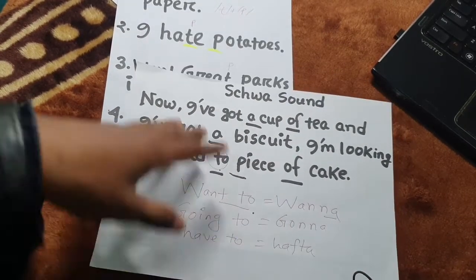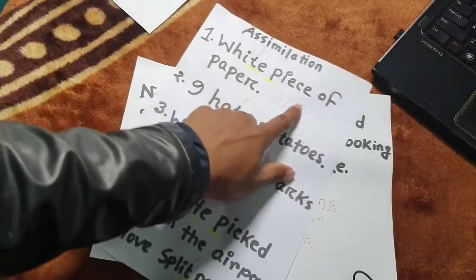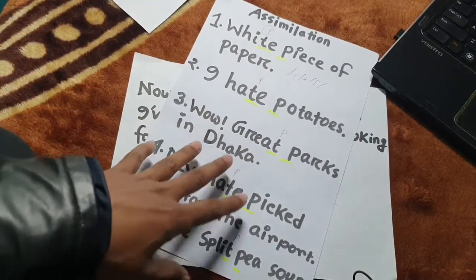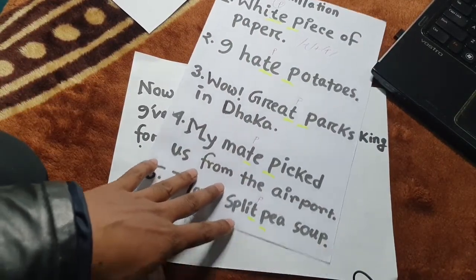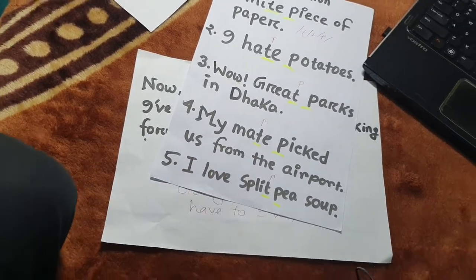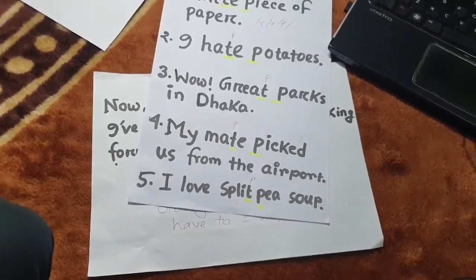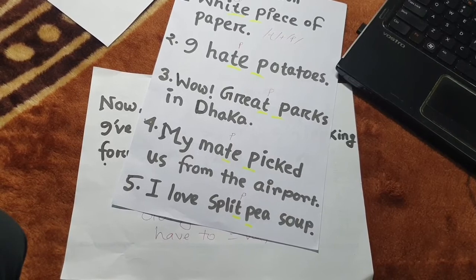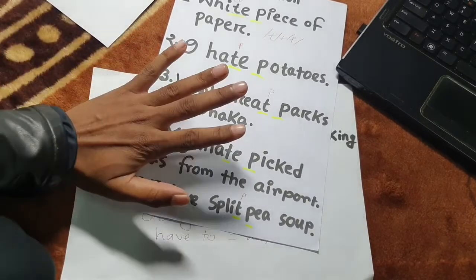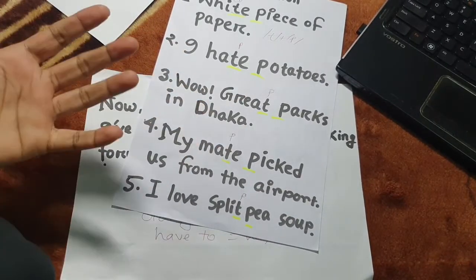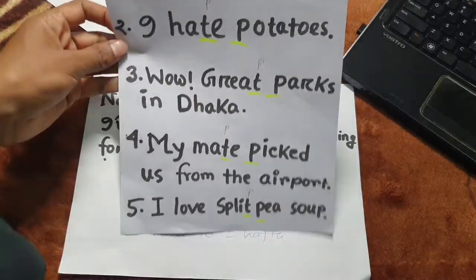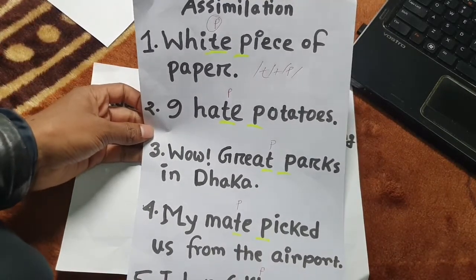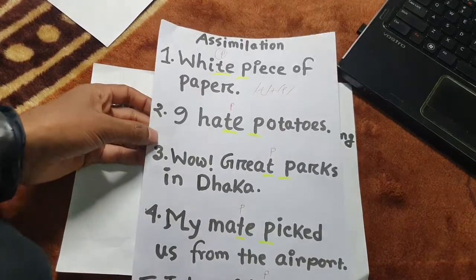By the way, please repeat after me, okay? T becomes P, like white piece of paper. I hate potatoes. While bread parks in Dhaka city, my mate picked up from airport, and I love split pea soup. So it's quite important if you want to practice these 5 examples every day, then why not? It's going to be perfect for you.